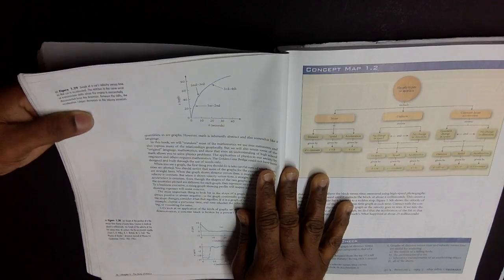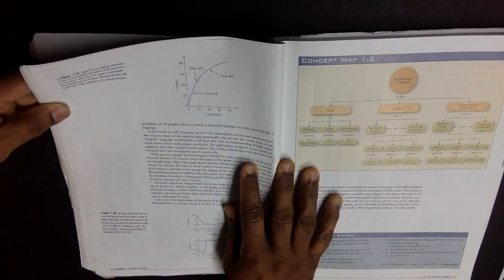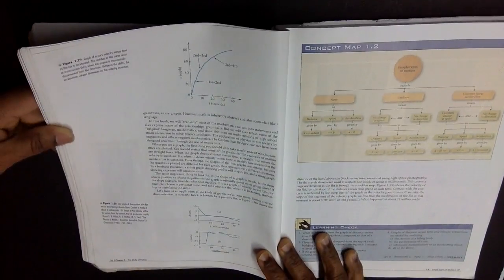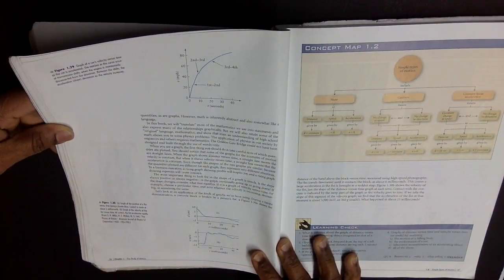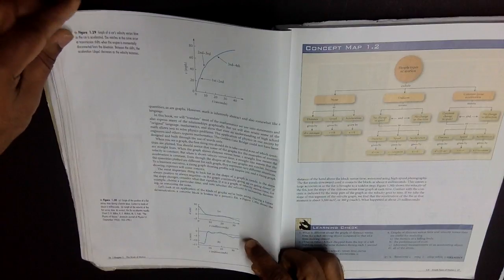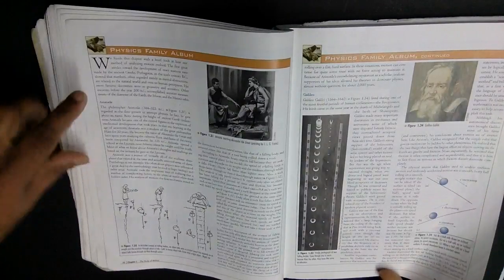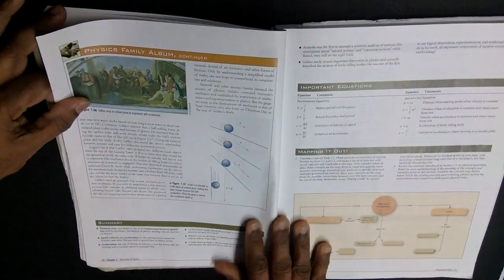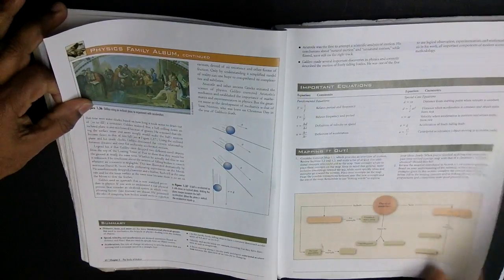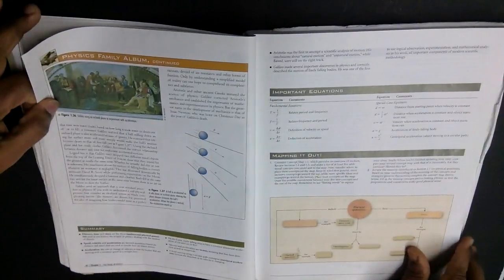Okay, now that is showing you something else. So I would advise you all to go through each and every part over here and try to understand the significance of each and every graph. The book also gives you some important equations that can be worked with.